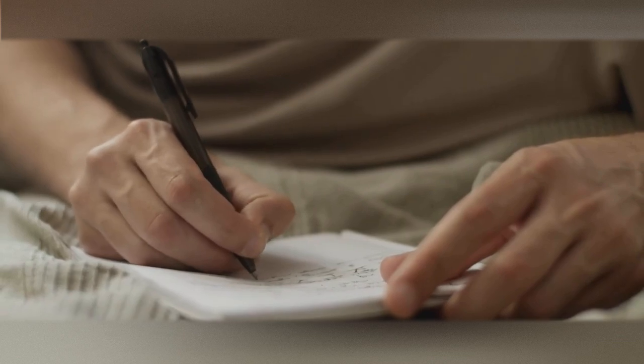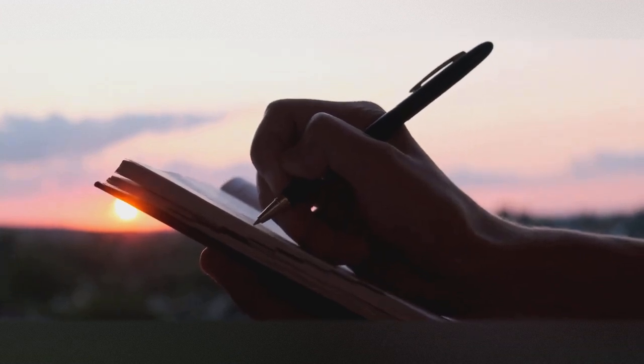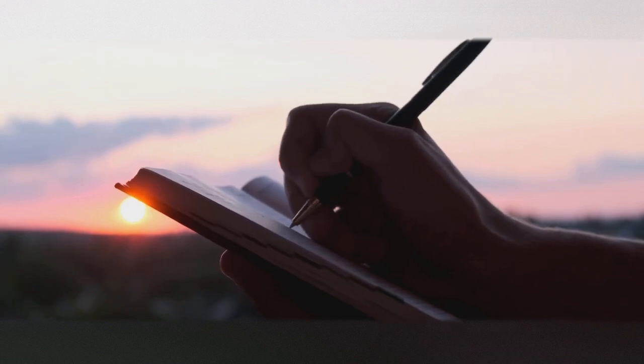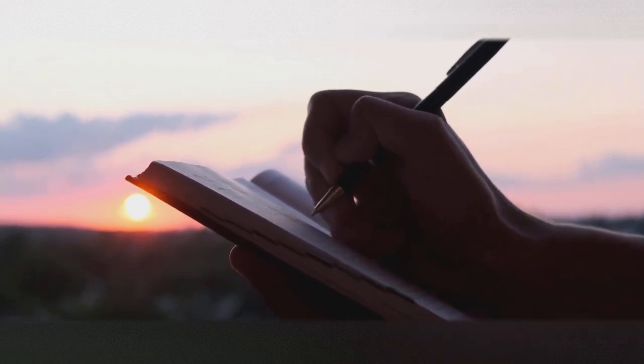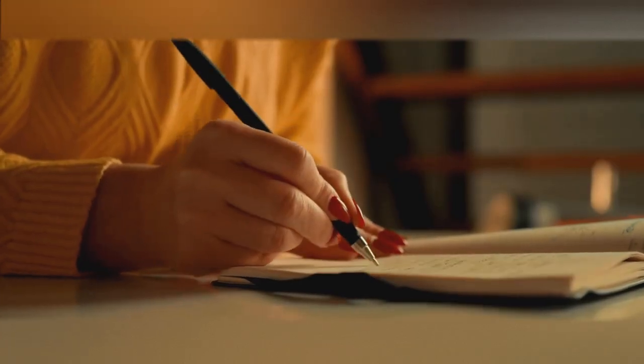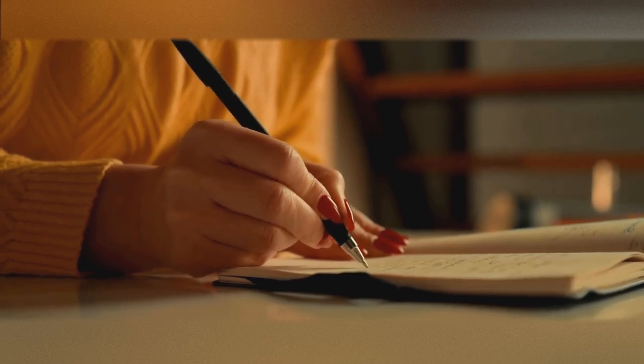Let's try another: after the rain stopped, I went outside and I picked flowers. Here, "after the rain stopped" is a dependent clause. "I went outside" and "I picked flowers" are both independent clauses that can stand alone. The conjunction "and" connects these two independent clauses.